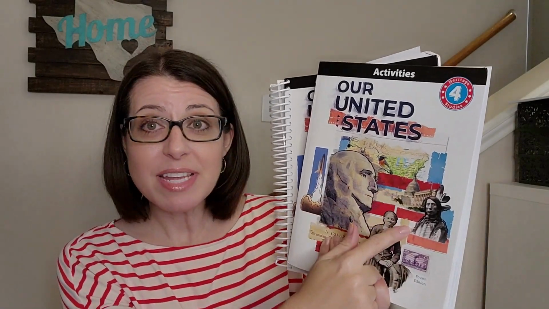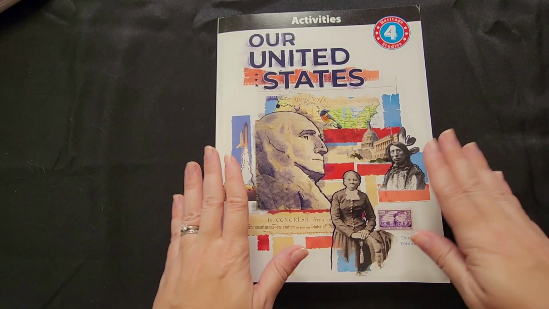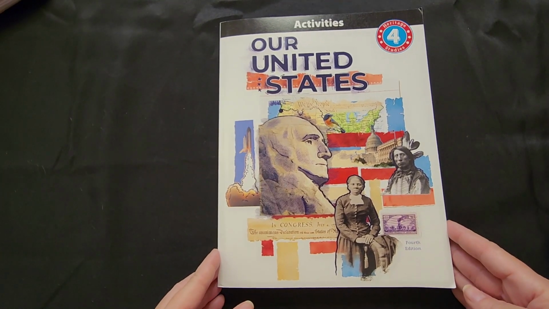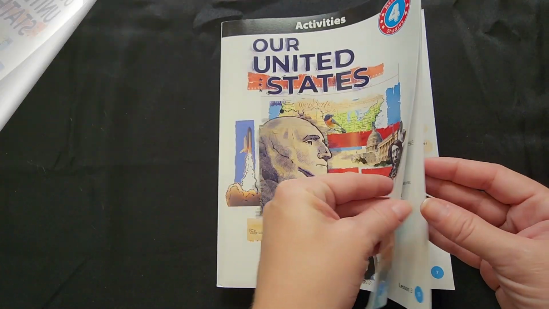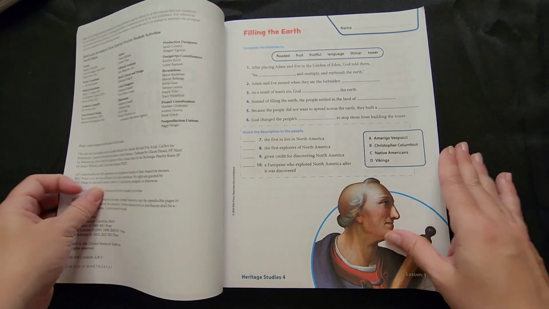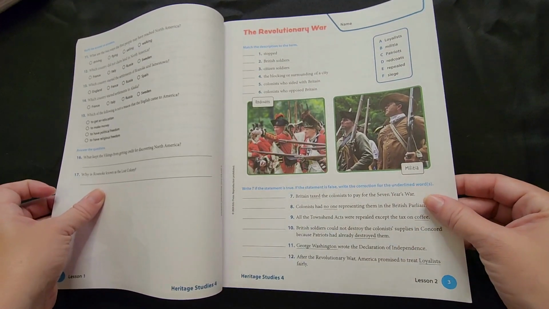Here we have the activities manual and the activities answer key. The student activities manual is where the bulk of your child's daily assignments will be found. The pages in the activities manual will correspond with the lessons taught from the Teacher's Edition.